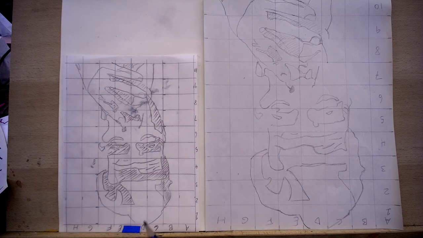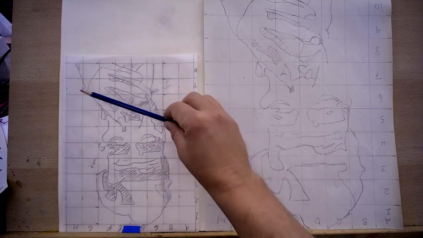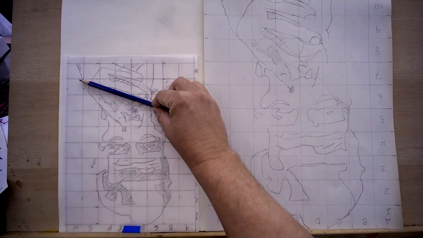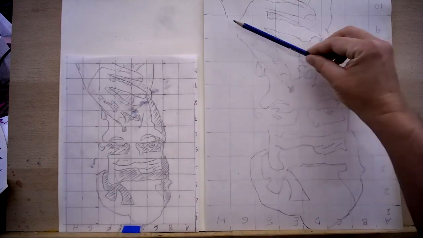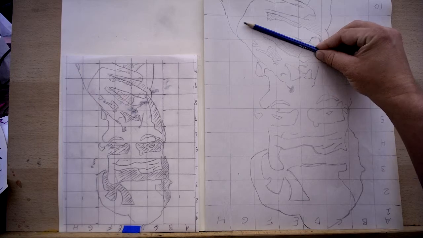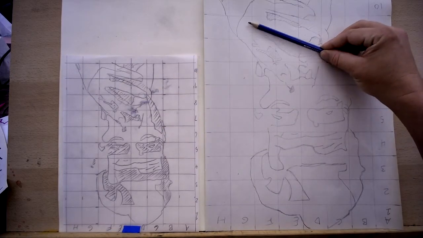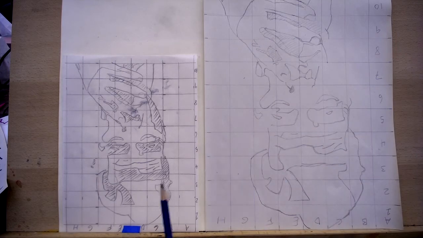Another thing you can do, especially for angles, if we're trying to figure out the angle of this finger, you can sight the angle with your pencil and then transfer it over to your copy, and that can help you to get the right angle on lines. So that can be really useful as well.